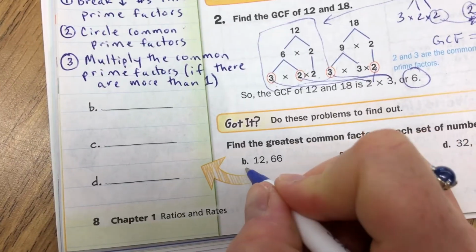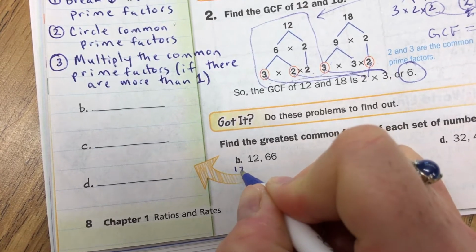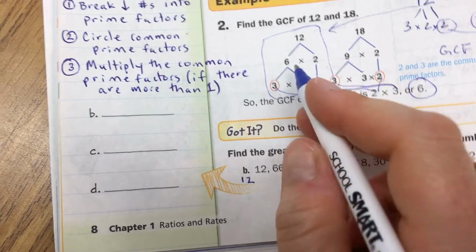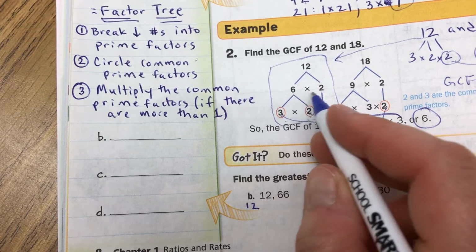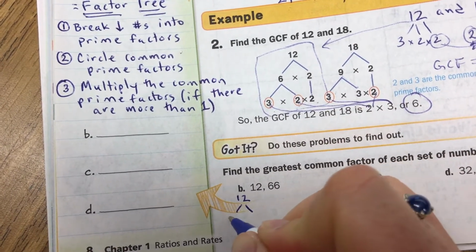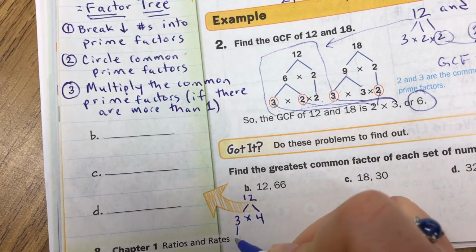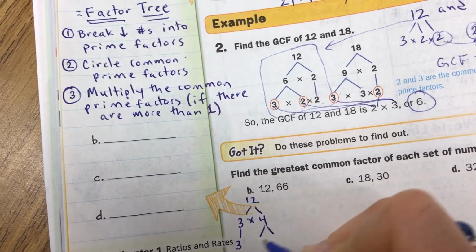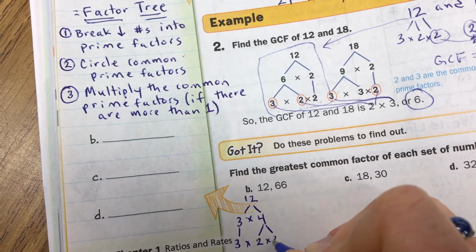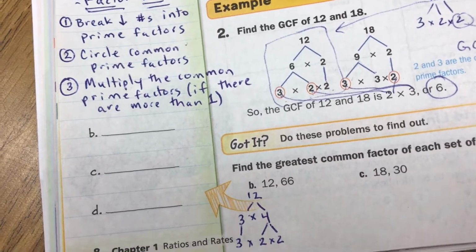So we need to make a little tree for 12, which we already kind of did up here. Look, I'm going to try something different. I'm going to do 3 times 4, and we should still get the same answer. So 3 times 4 equals 12. 3 is prime. 4 can be broken into 2 times 2. So these are all prime.